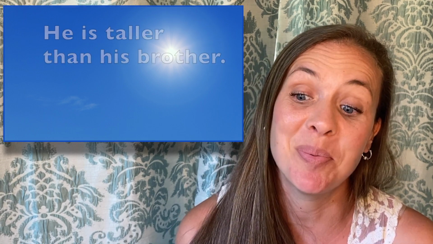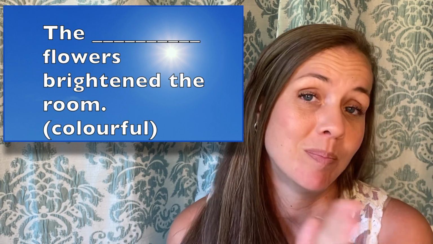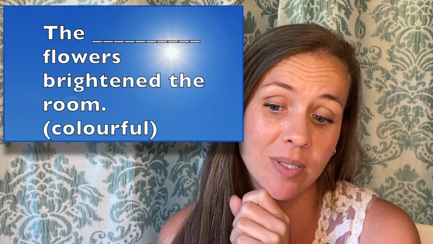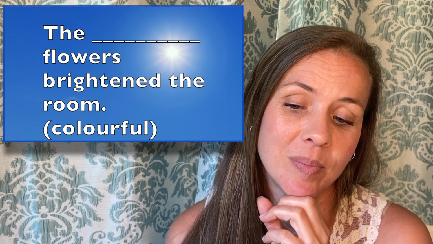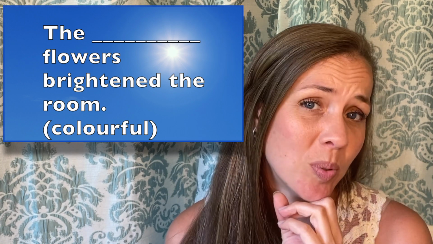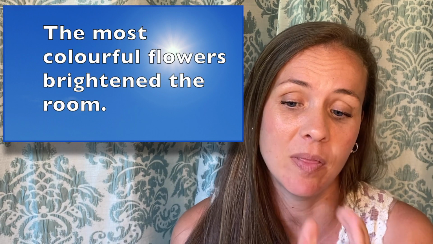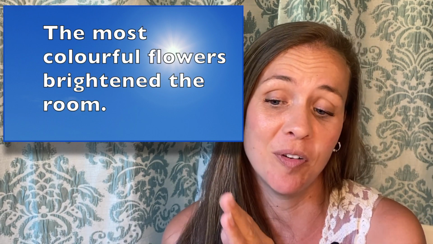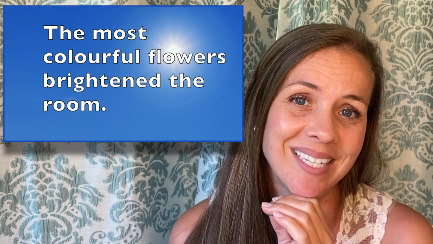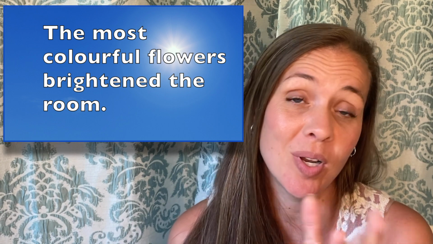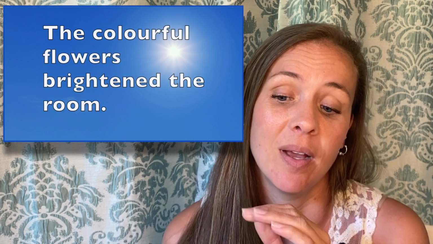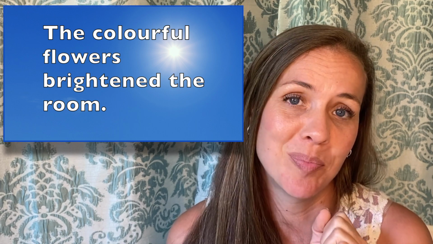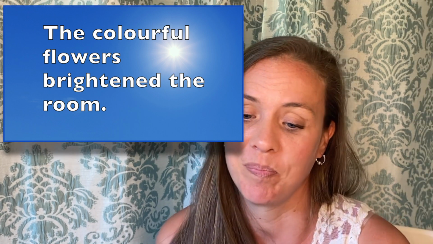And the last one, the blank flowers brightened the room. I'd put a superlative here. I'd say the most colorful flowers brightened the room. You could also not even make it a superlative. You could just say the colorful flowers brightened the room.